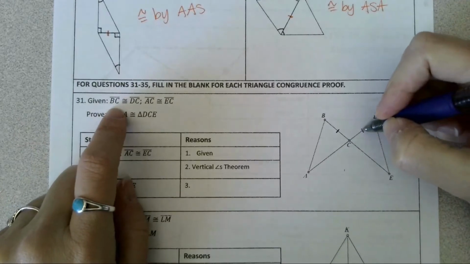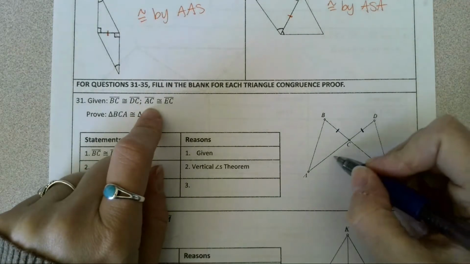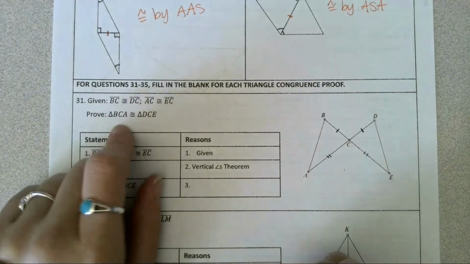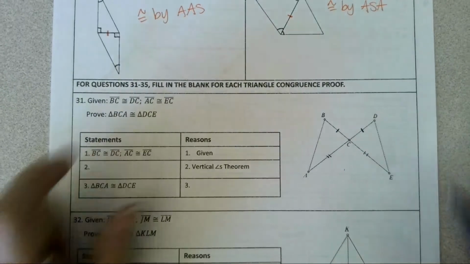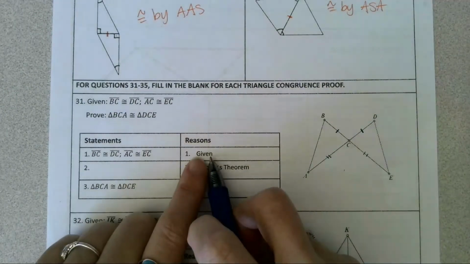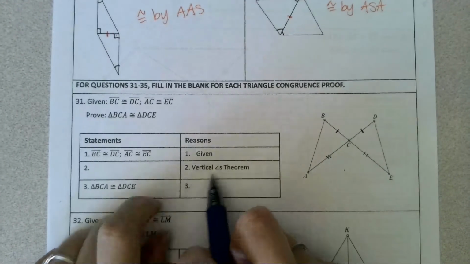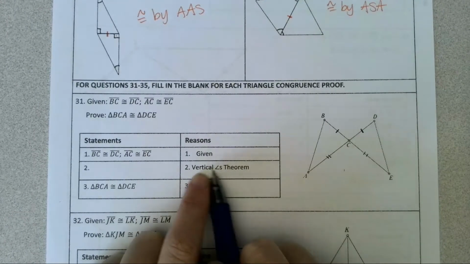So I'm going to go ahead and mark those. We also know that side AC here is congruent to side EC. And we want to prove that triangle BCA is congruent to triangle DCE. Our first statement is our given statements. And we know that our second statement has the reason that vertical angles are congruent, so the vertical angles theorem.